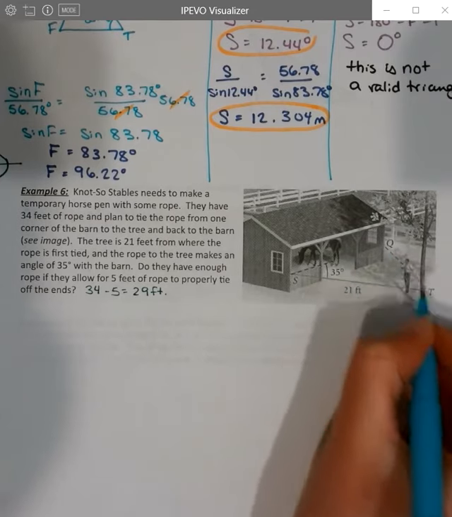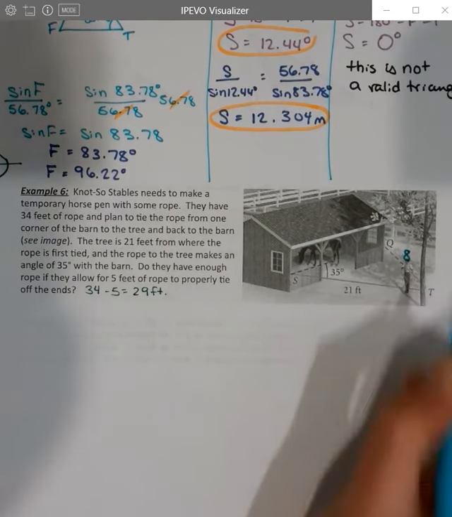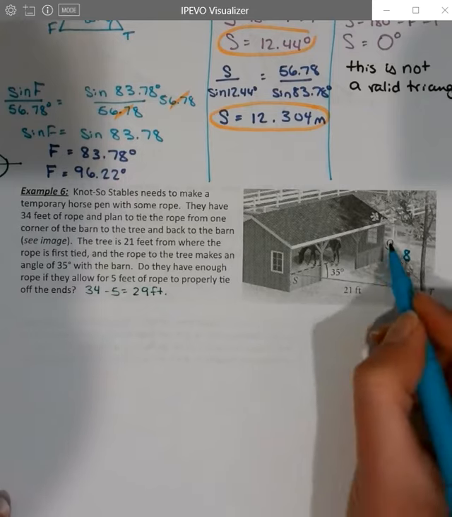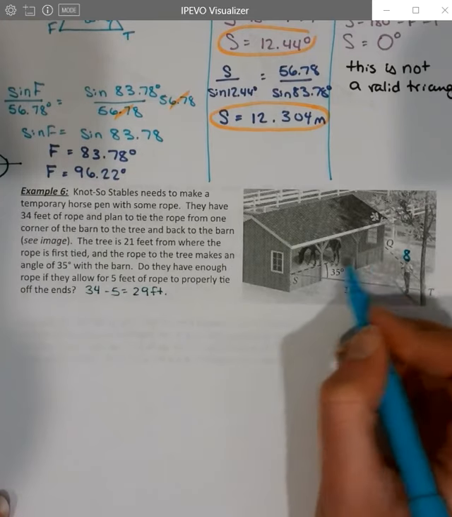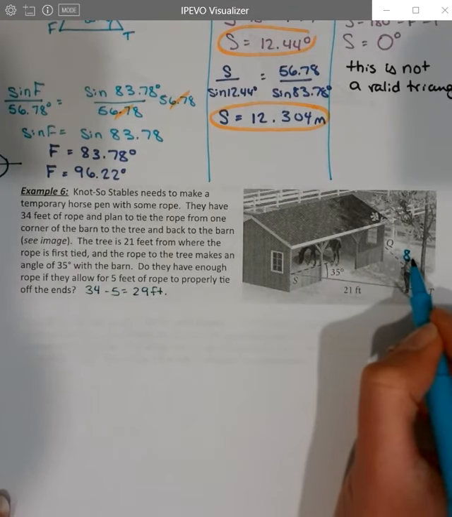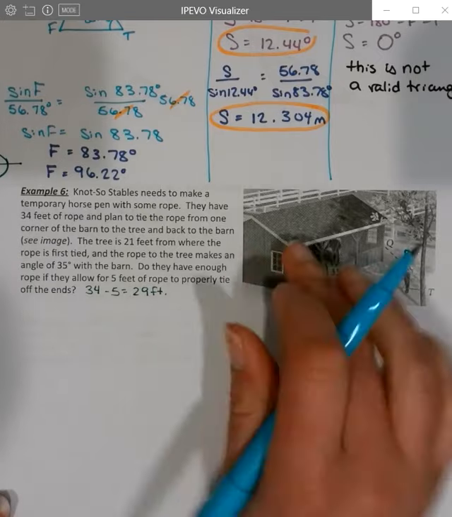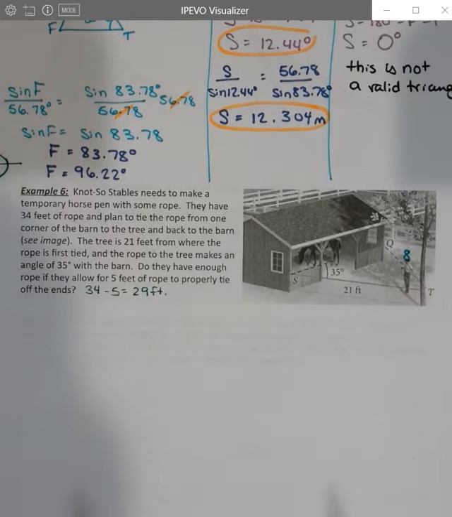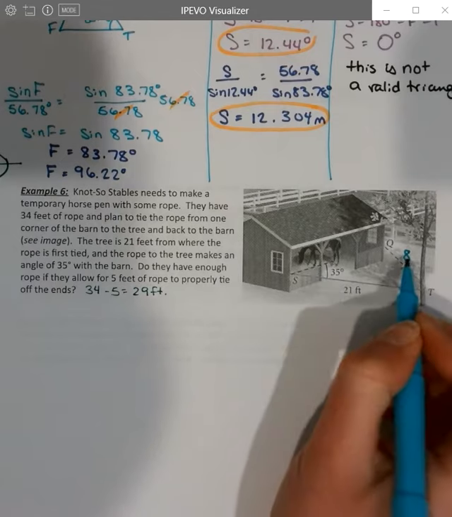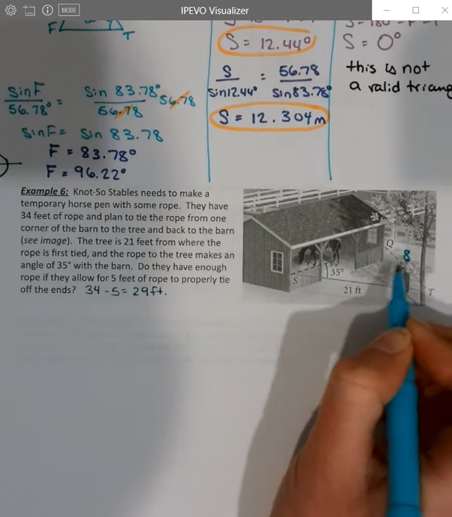I'm going to put 8 right here on this side because I need a pair. I don't know how big the barn is. That's going to come into our check on this. But I need a pair. If they had just told me how big the barn was, that would also be helpful. But instead, we'll check the other way. I have a pair now of little s, big S.